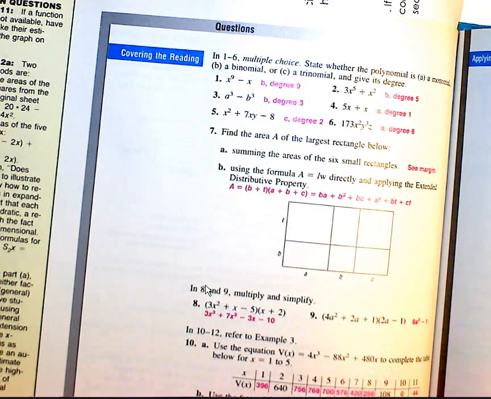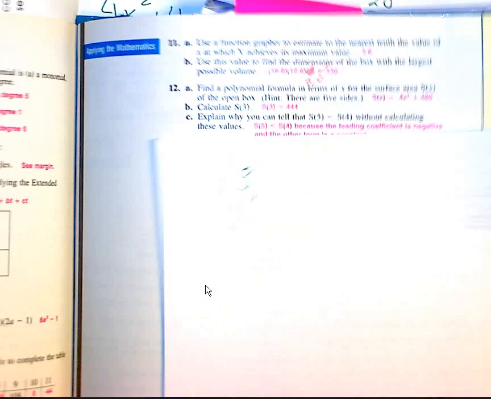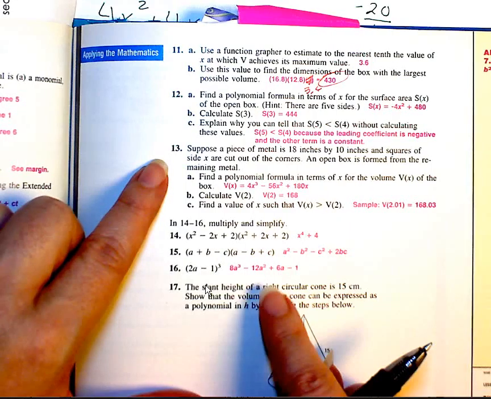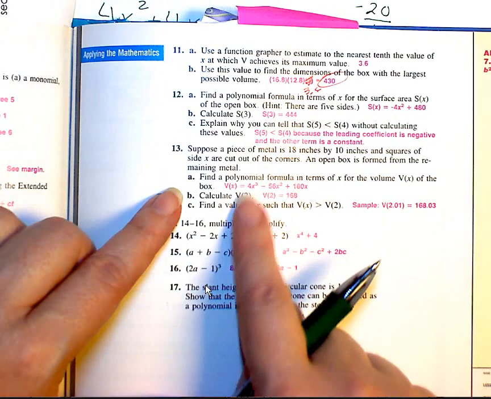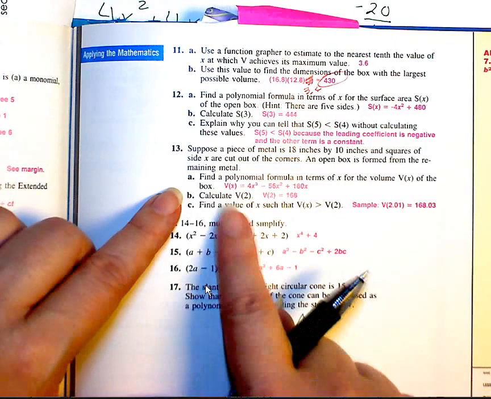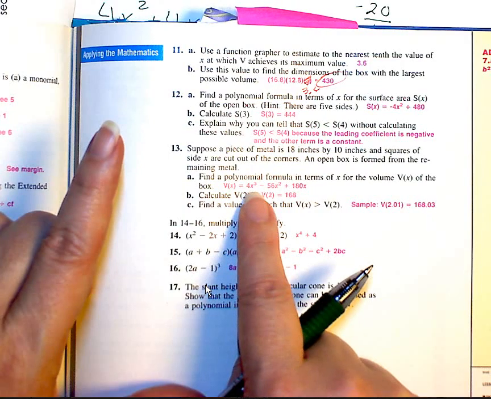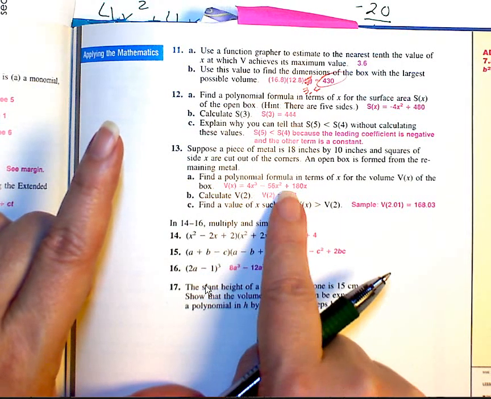All right. Then we went to the other side. Did you guys do 12? No, 13 just. 13 and 16. All right, 13. You guys want me to do 13, so I will leave you to the answer. Well, 13 I'll just tell you guys first. Volume is 4x cubed minus 56x squared plus 180x.